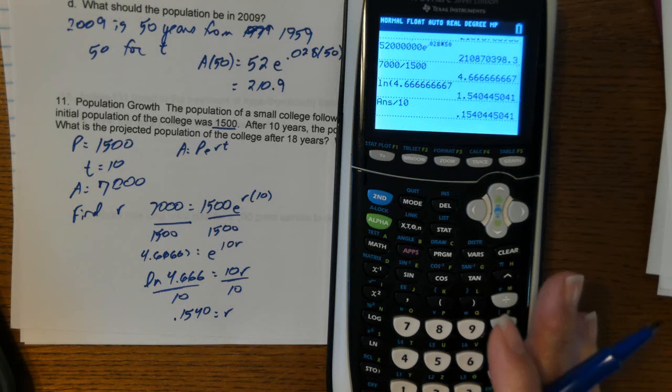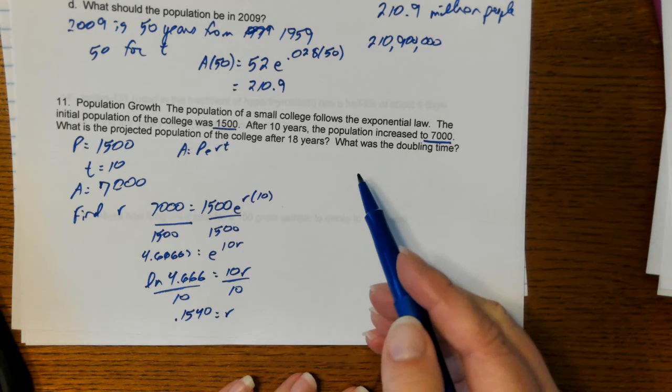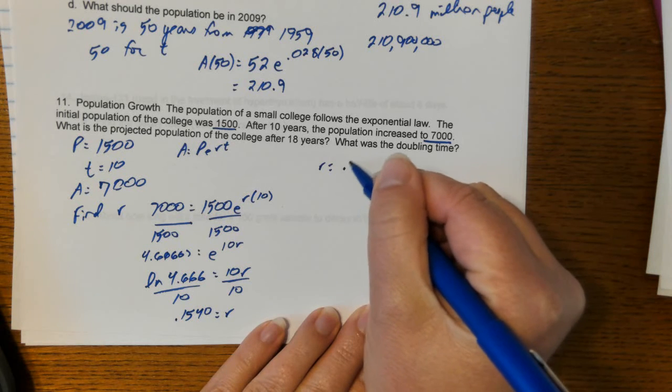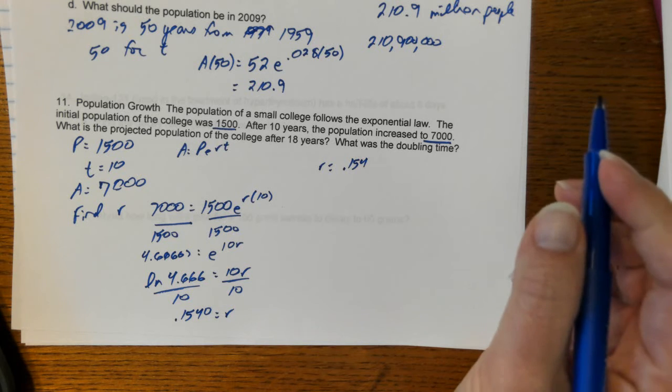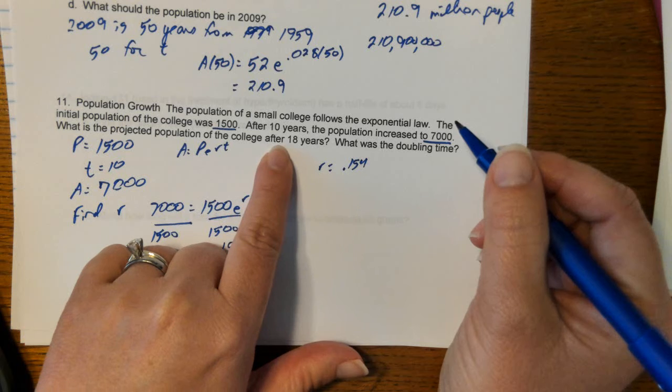Now, at this point, if they asked for my rate, this would be the point that I could do that. Okay? So my rate is 0.154. If they asked you for the rate, that's where you could round it off. Okay? So then they say, what's the projected population of the college after 18 years?